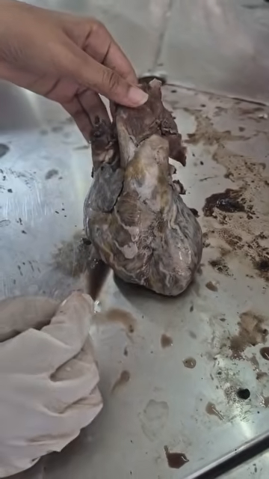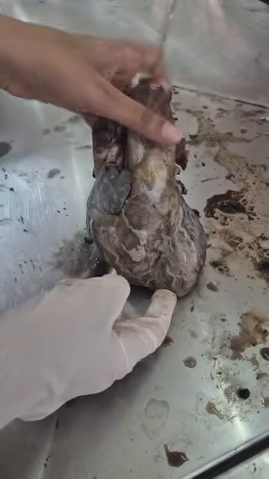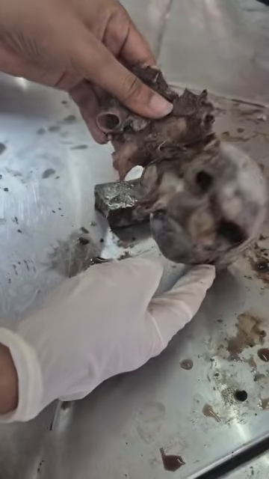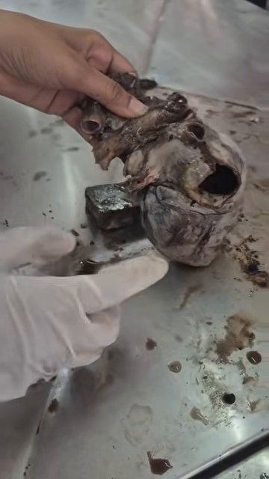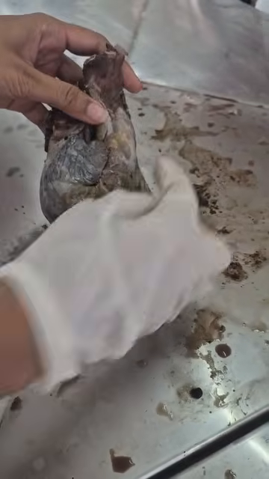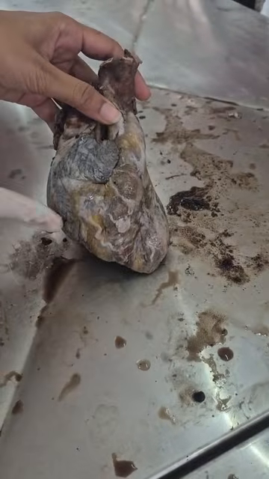Coming to the borders, this is the inferior border, which is seen even on the posterior side. It is the sharpest border. This is the left border, this is the right border, and this is the upper border, which is kind of a circular border.